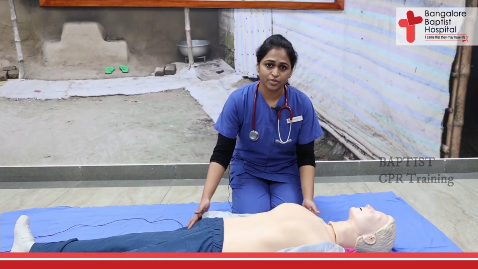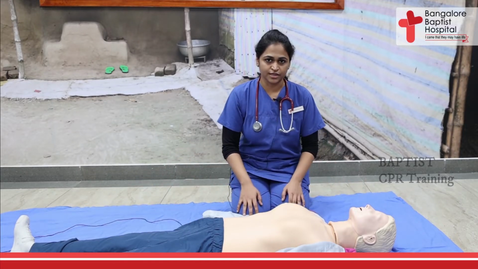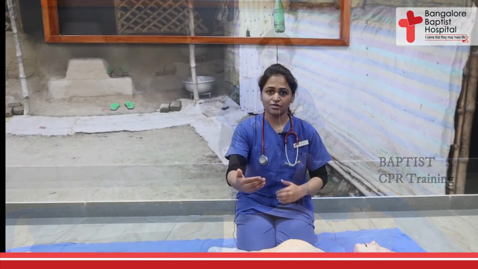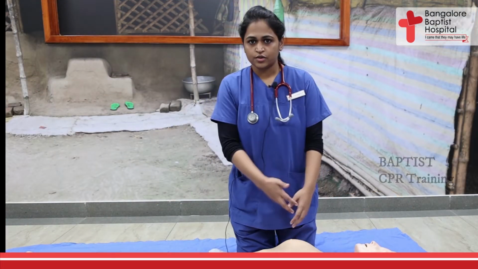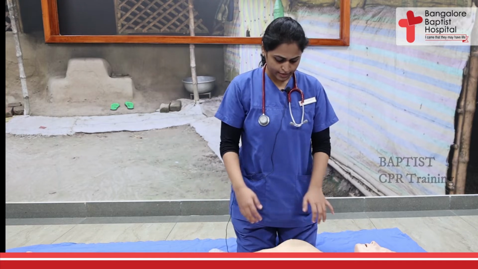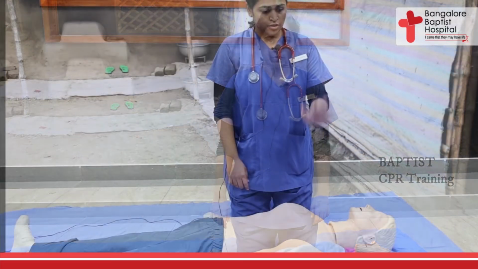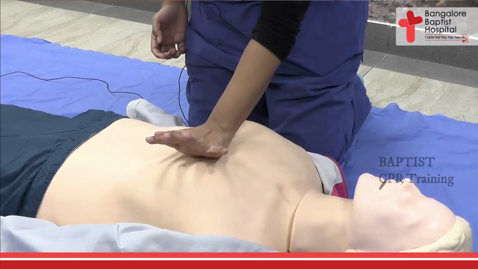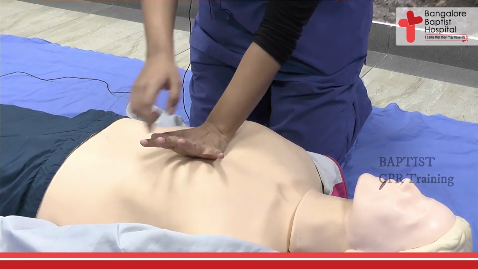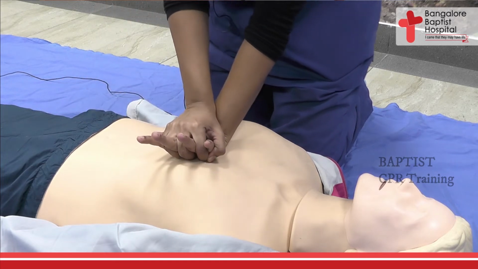Always make sure that the victim is made to lie flat on his back on a firm, hard surface. Next, you place yourself on any side of the victim, and kneel down if the person is on the floor, and make sure that you start chest compressions as soon as possible. You place the heel of your hand on the center of the chest between the nipples, and then interlock the other hand with this hand, just as I've shown.